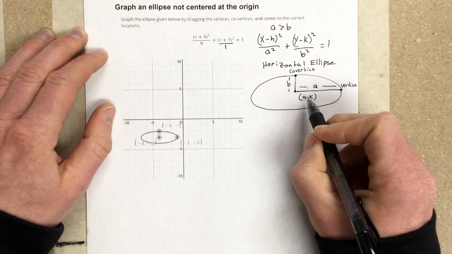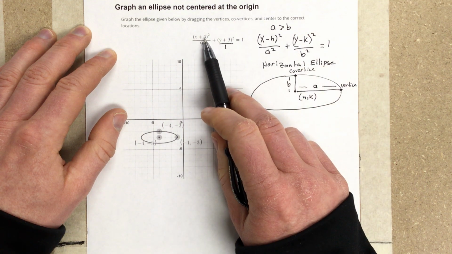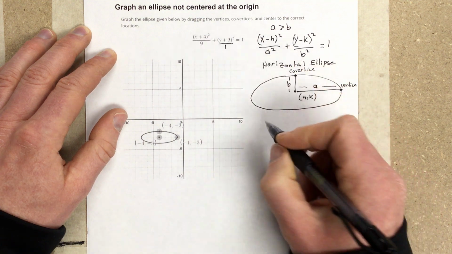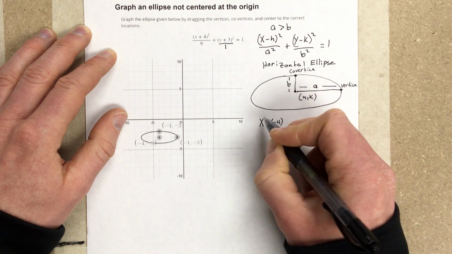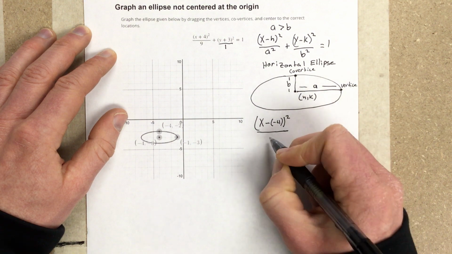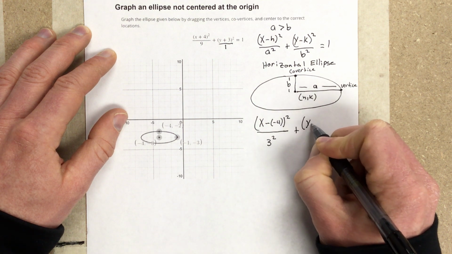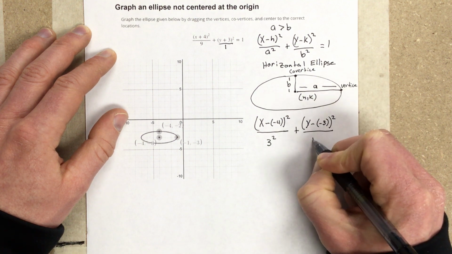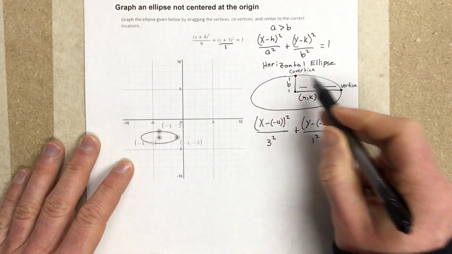So what I would want to do then is find what that center is. Well, in the equation, they give you plus 4, plus 3 here. So in order to use this equation to get that, this would actually say x minus negative 4 squared. And then over this 9 would actually be 3 squared in the equation. And then plus, this would be y minus negative 3 squared over 1 squared equals 1.